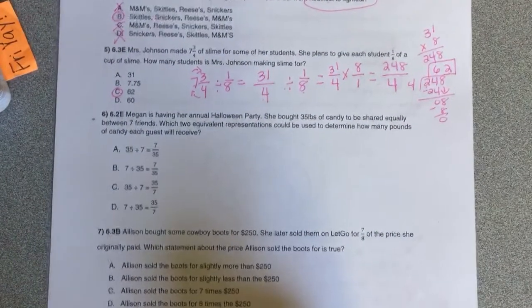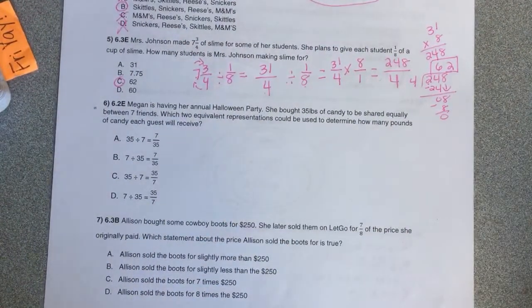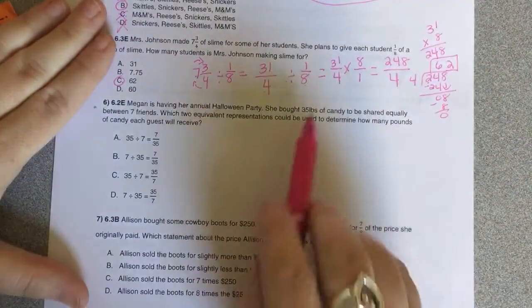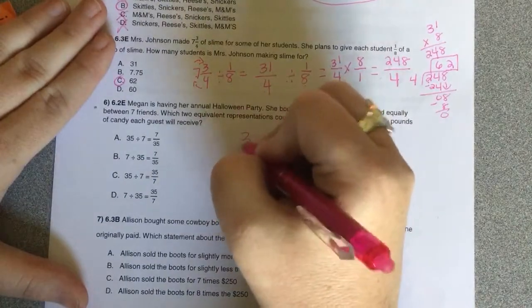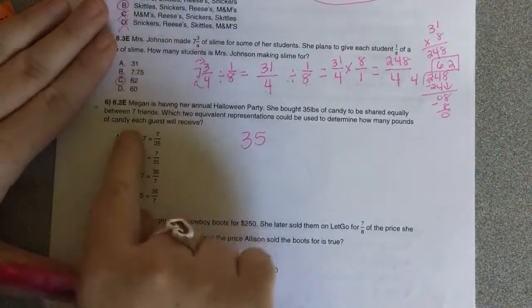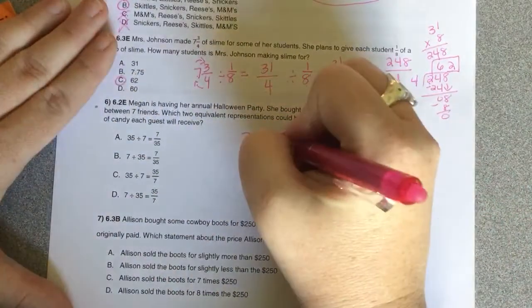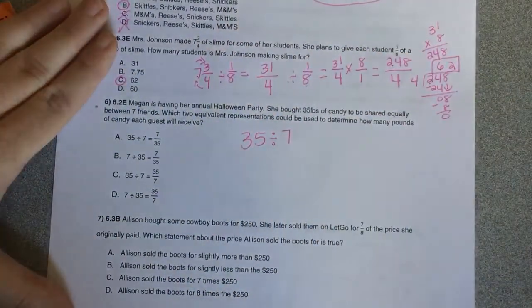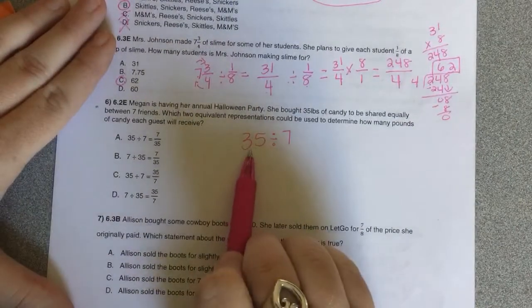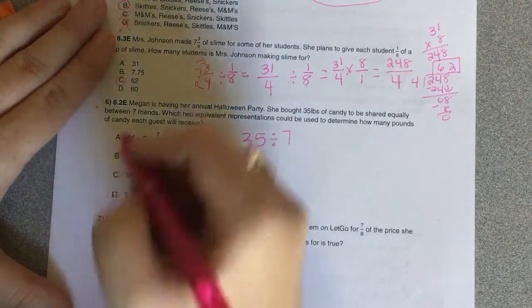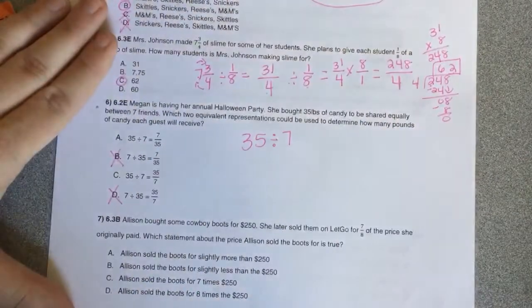Number 6 says, Megan is having her annual Halloween party. She bought 35 pounds of candy to be shared equally between 7 friends. Which 2 equivalent representations could be used to determine how many pounds of candy each guest will receive? So if she's got 35 pounds, she has to split that up between 7 friends. And all my answer choices talk about dividing, so I'm going to divide that by 7. The only ones that look like this are A and C, so I'm going to take off B and D.